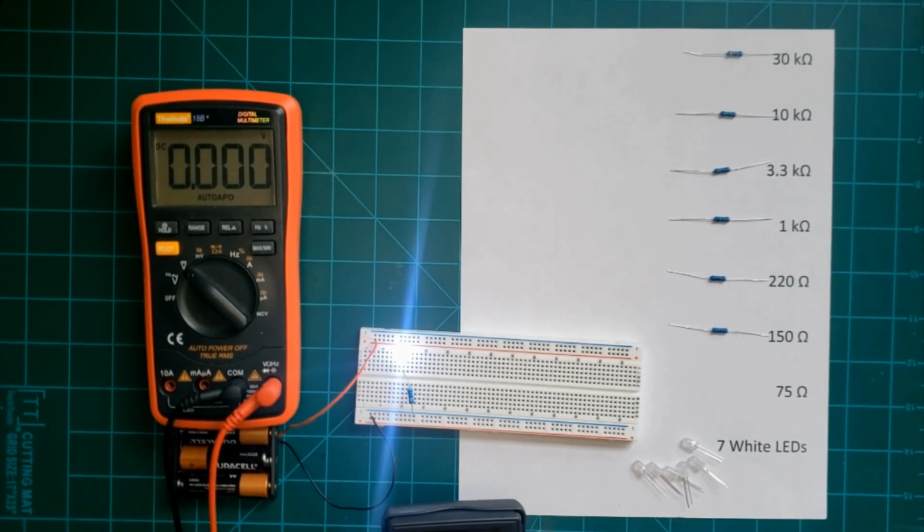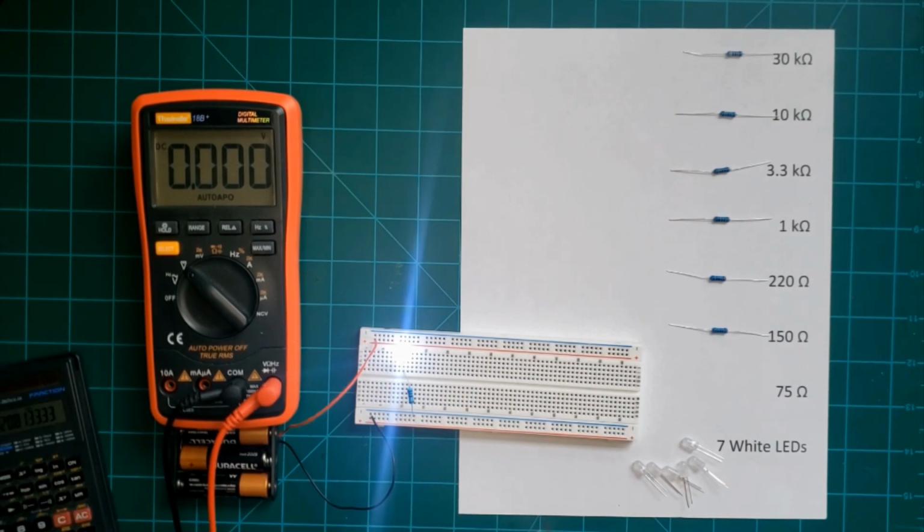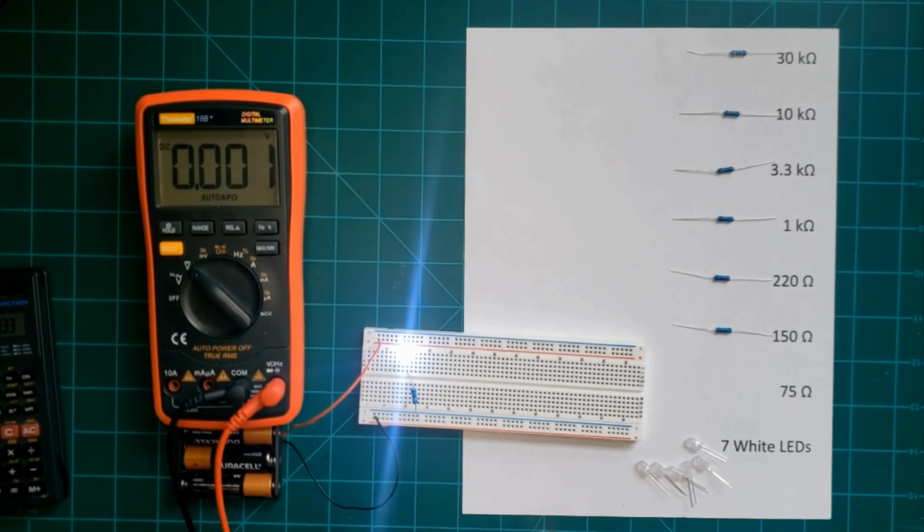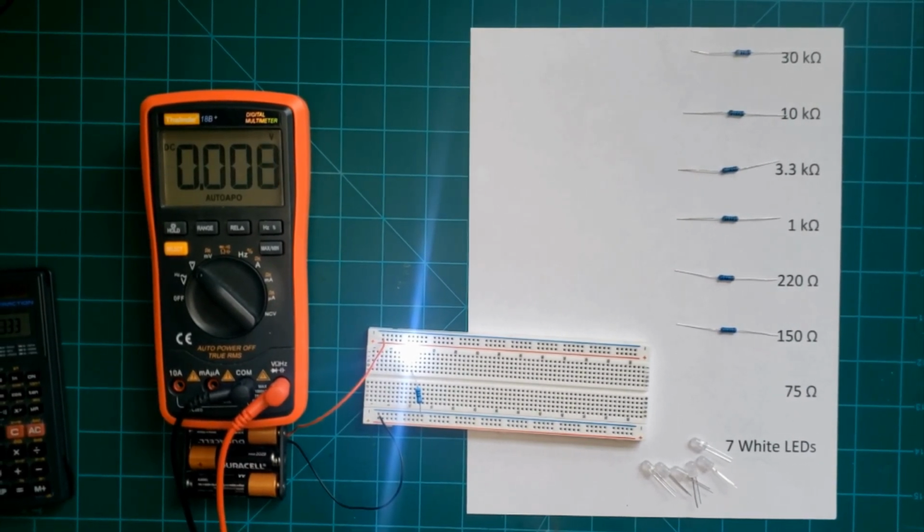Now, since we know that the drop across this is 1.56, that's what it was calculated to be. And if we divide that by the resistance, which was about 75 ohms, we get that we're running about 20.8 milliamps through that resistor. So everything has worked out well. That's about what we calculated it should be, and that's great.